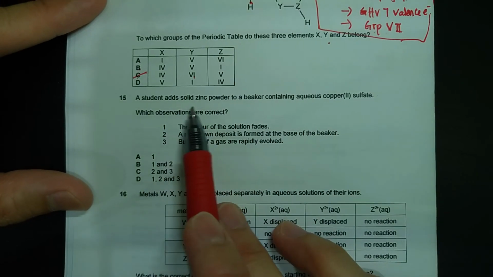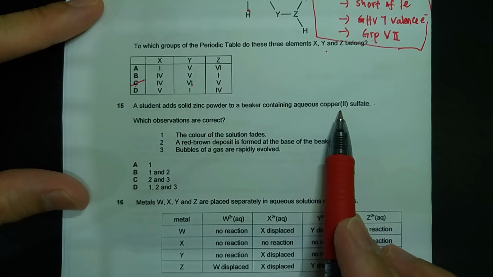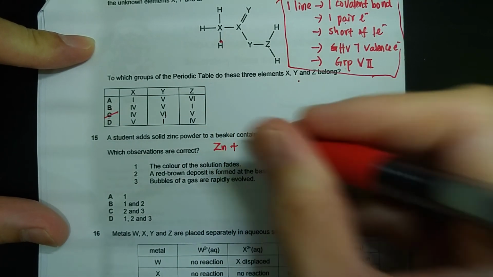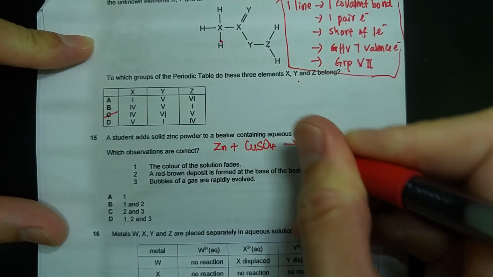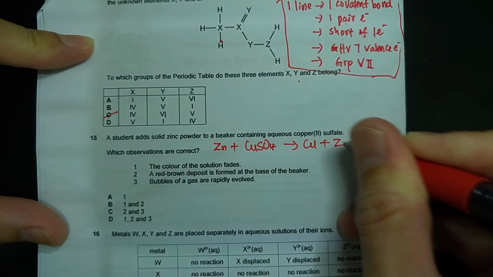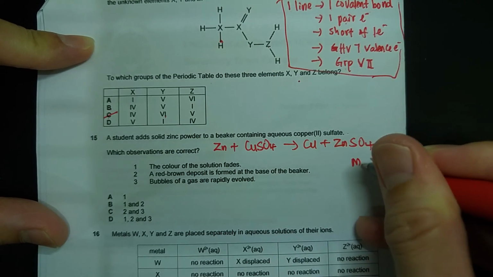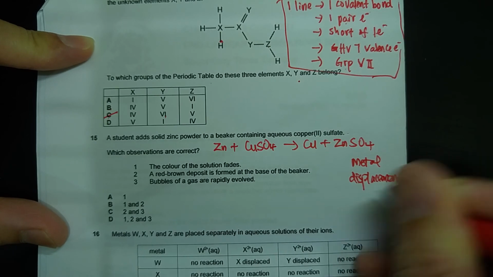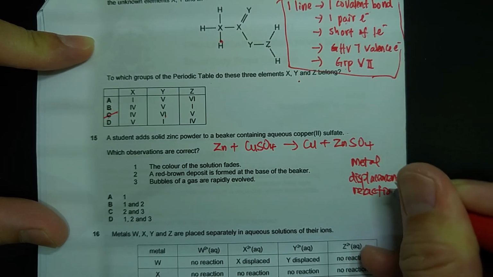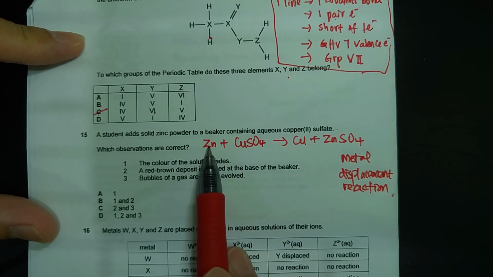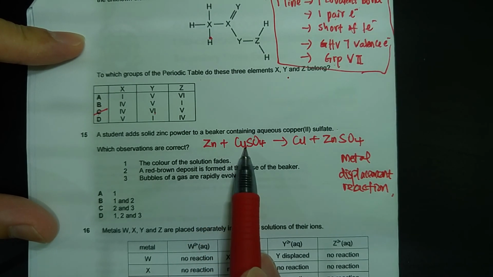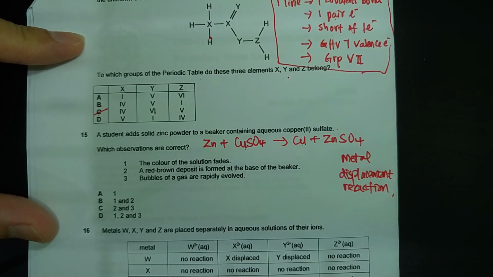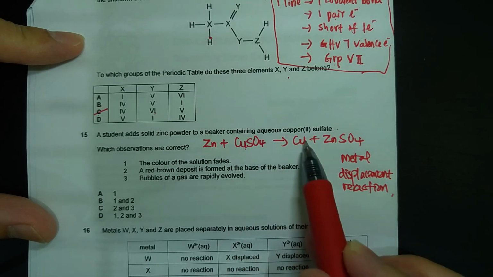Okay, number 15. A student adds solid zinc powder to a beaker containing aqueous copper(II) sulfate. Which observations are correct? This one is zinc plus copper(II) sulfate, then you get copper plus zinc sulfate. This is actually a metal displacement reaction. Because zinc is more reactive than copper, it displaces copper from copper(II) sulfate to form copper and zinc sulfate. So this copper gets kicked out.